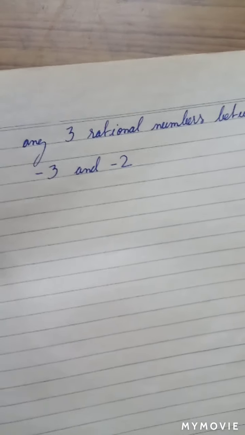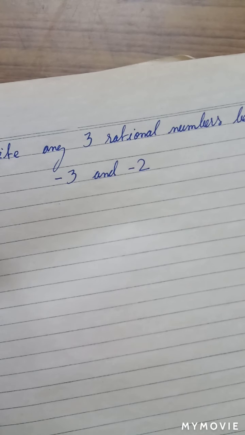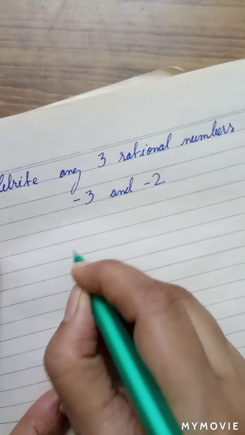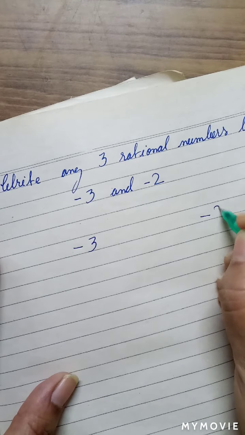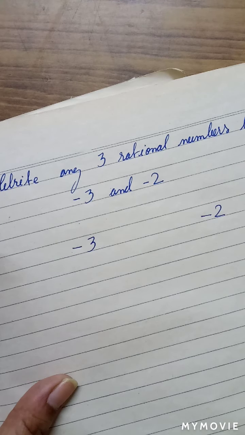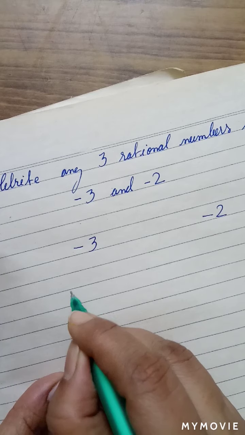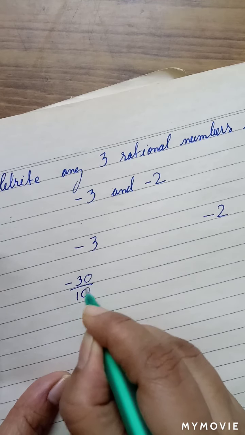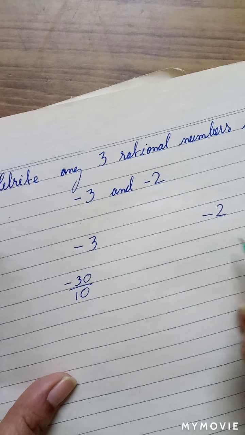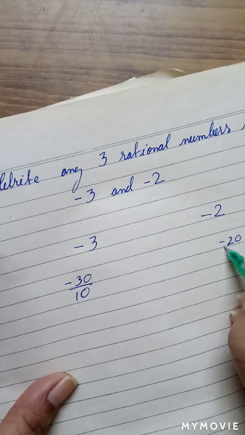Now let's find three rational numbers between two consecutive rational numbers, say minus 3 and minus 2. See, minus 3 and minus 2 are two consecutive rational numbers. But we can write minus 3 as minus 30 by 10 and minus 2 as minus 20 by 10.